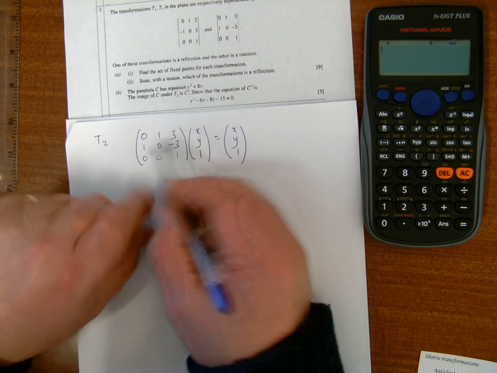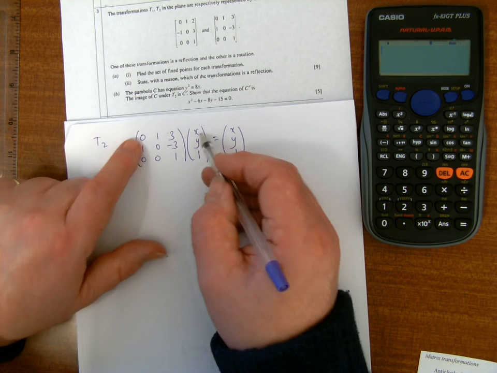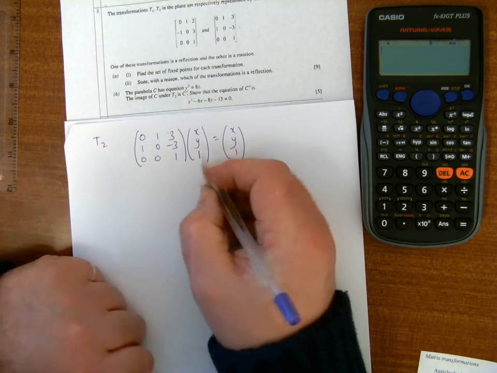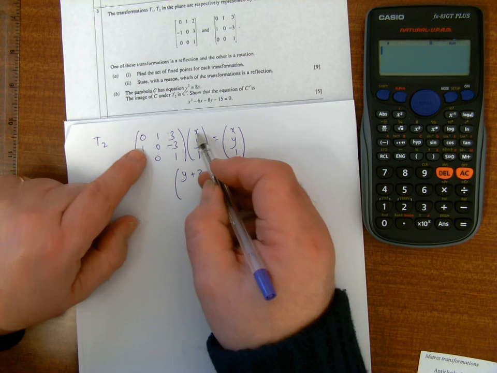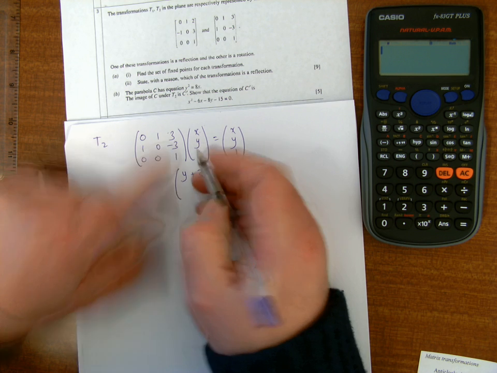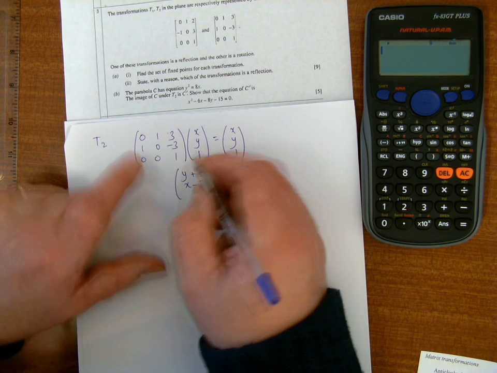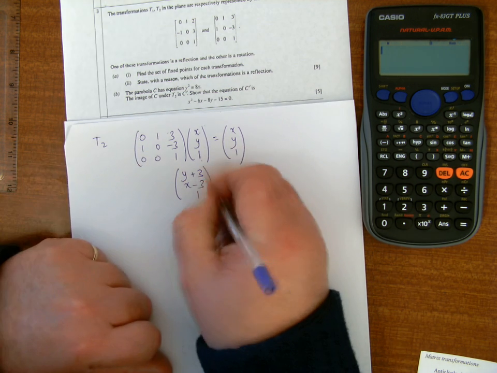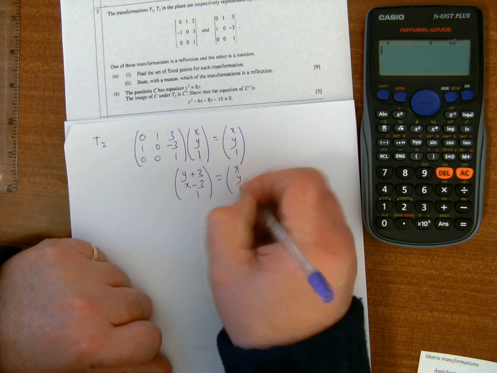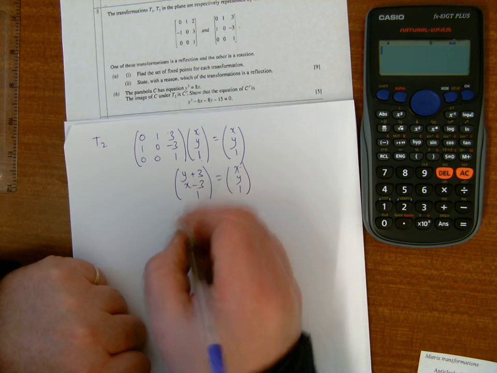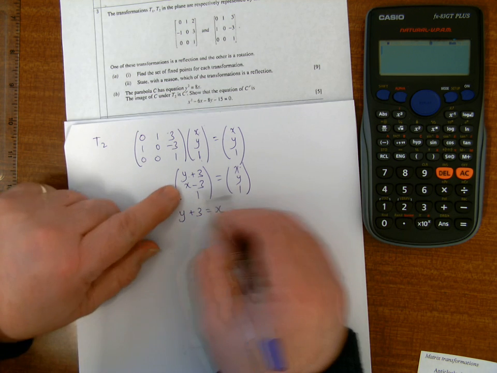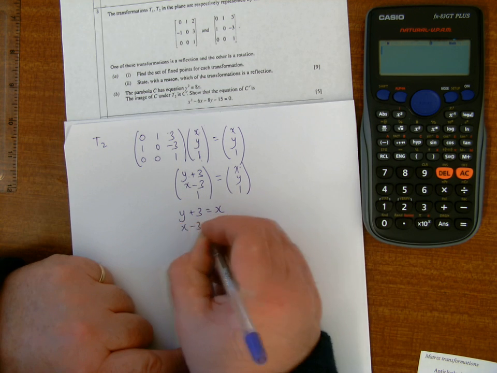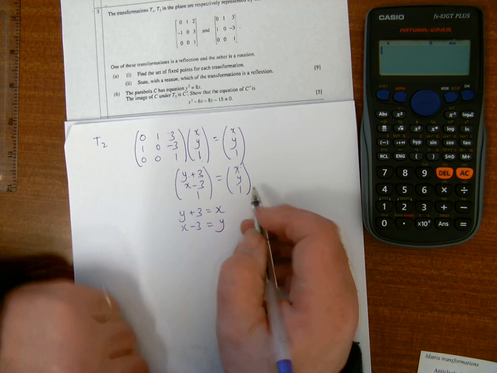Multiplying across the first row: nothing, y, 3, so that's y plus 3. Second row: x, nothing, minus 3. And the third row: 0, 0, 1. So the first row gives me the first equation, y plus 3 equals x. The second row gives me x minus 3 equals y, and then 1 equals 1.